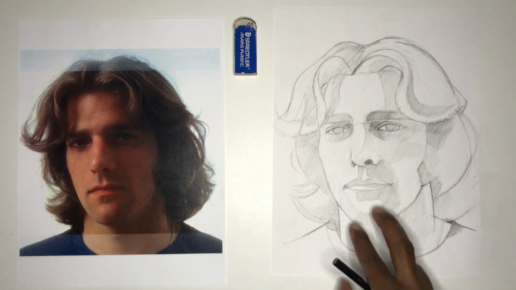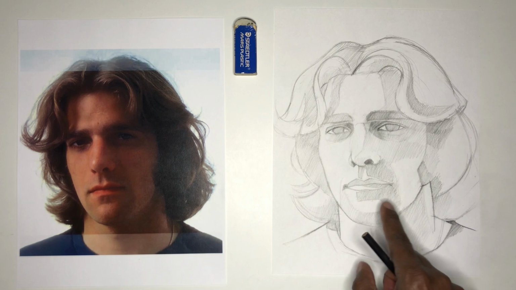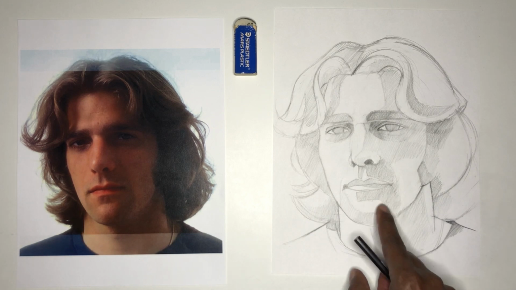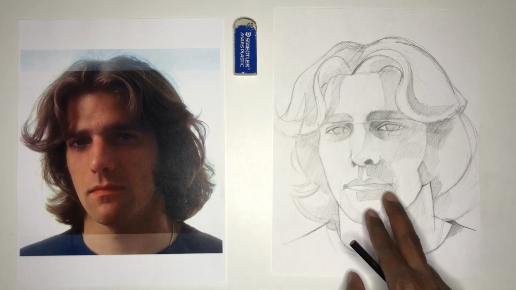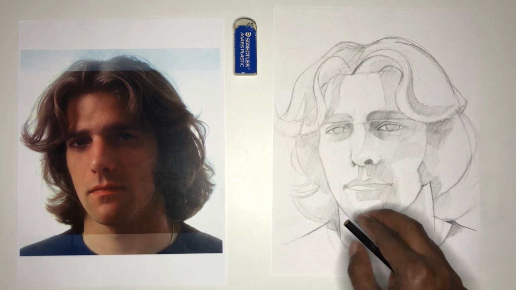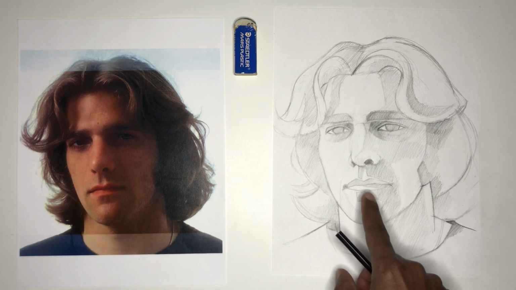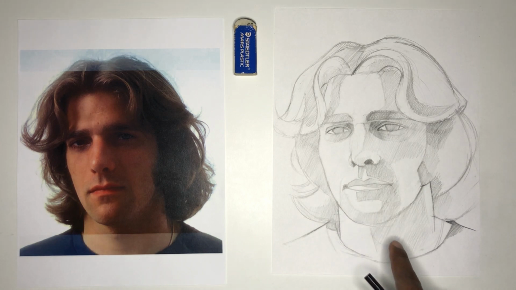So as I continue to build up the value in my sketch based on my reference, I'm going to continue to subtly build on the shapes of the shadows and the subtle variations, and then I will start punching in details and darks to finish this off.